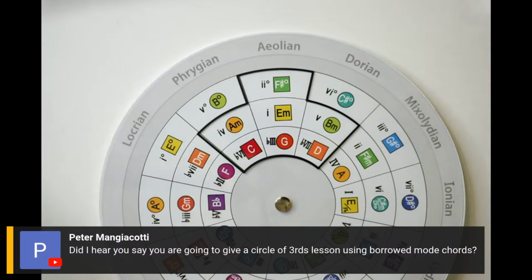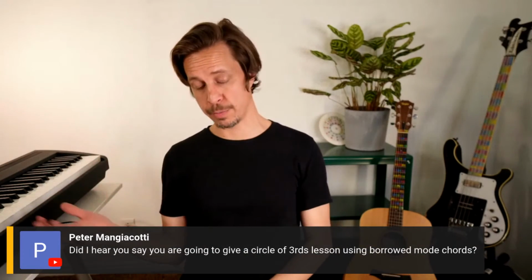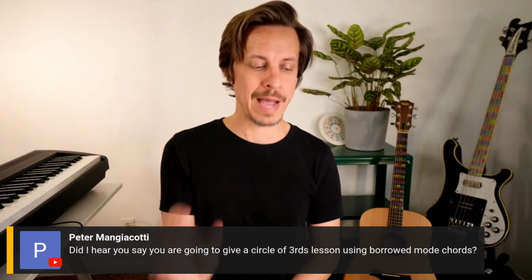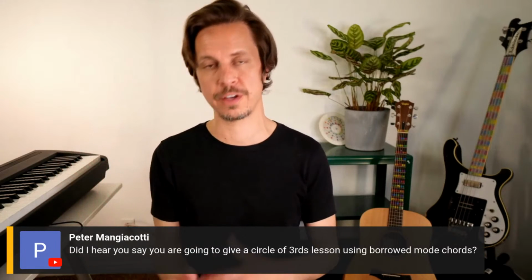And so we'll look at these in all sorts of ways too, like playing the piano, playing the guitar, and seeing things from different perspectives. Looking at these patterns from the perspective of the circle of fifths versus the thirds is also helpful. So yeah, we'll check that out.